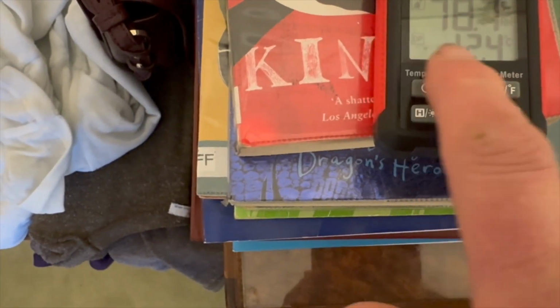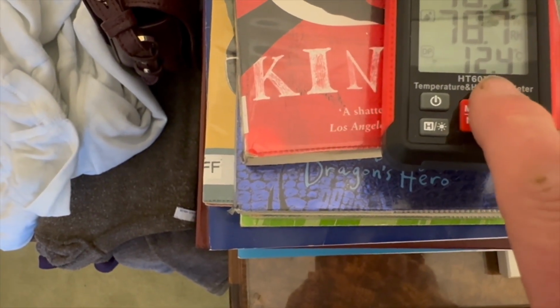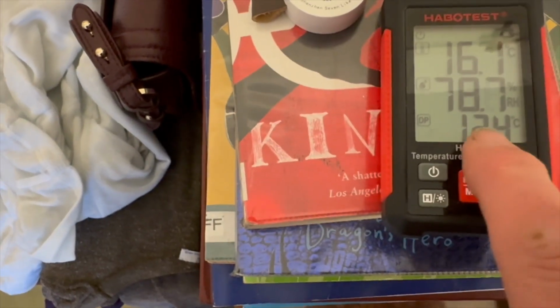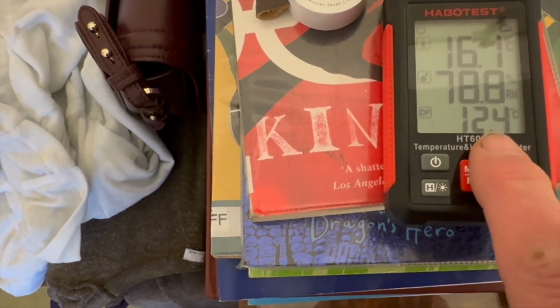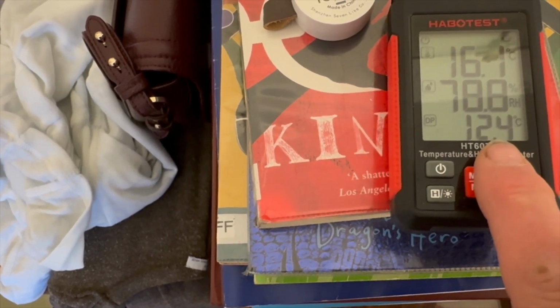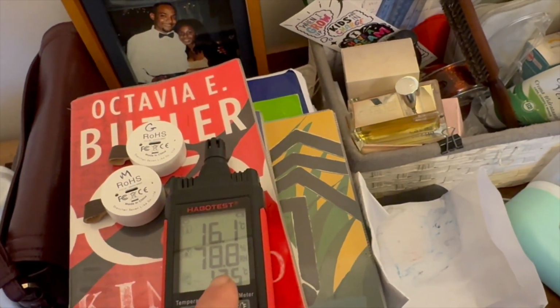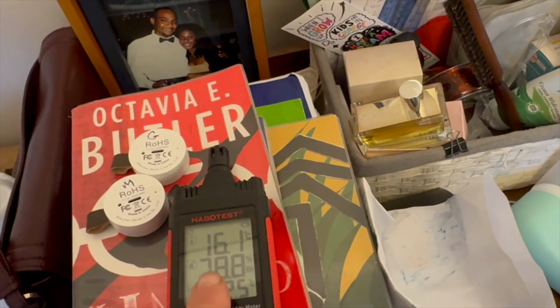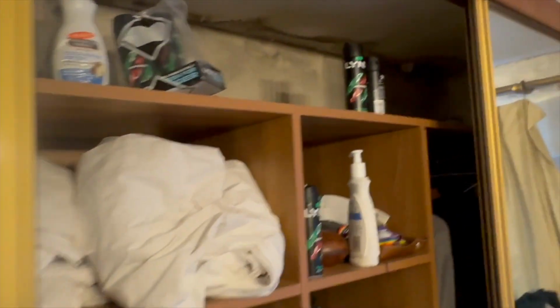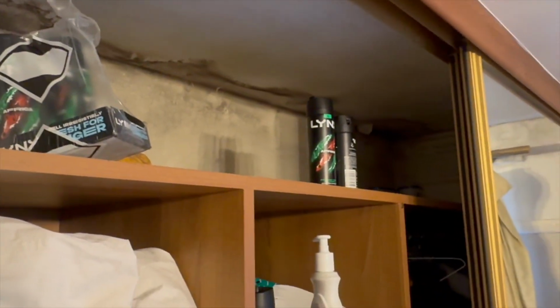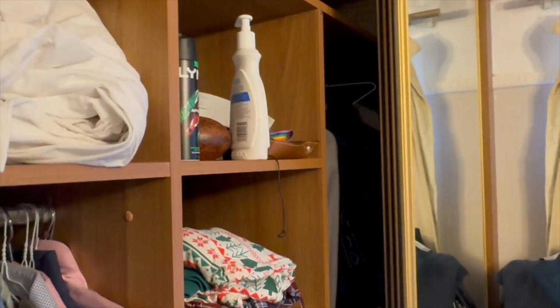So the dew point is 12.4. This is adjusting. It takes about half an hour to adjust fully, but what we're seeing is that the cold area here was about 14, and that's within 2 degrees centigrade. That means that the surface relative humidity is going to be about 90% at the time of the survey, and mould grows where the surface relative humidity goes above 85%.